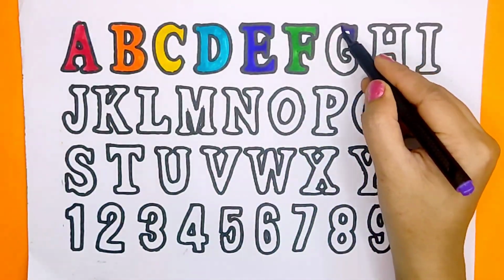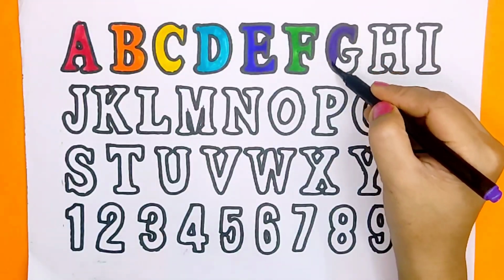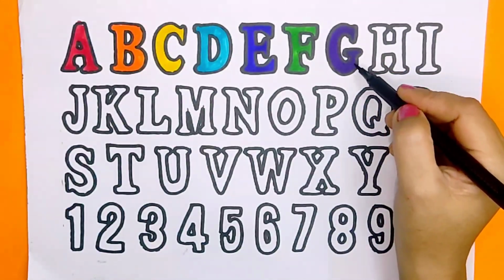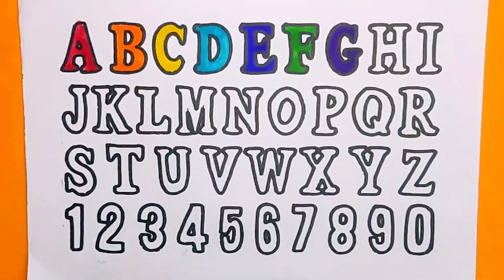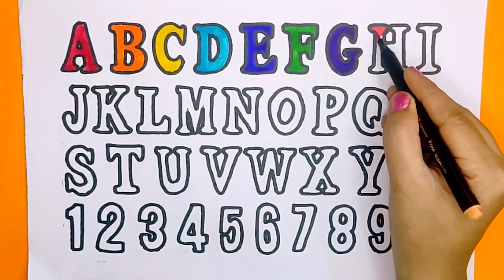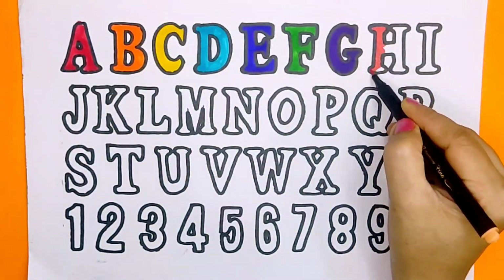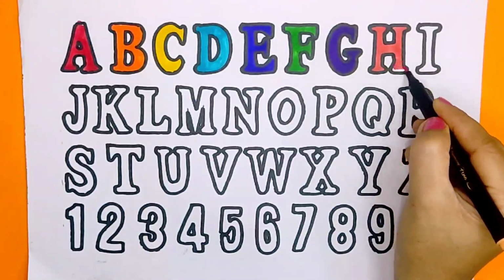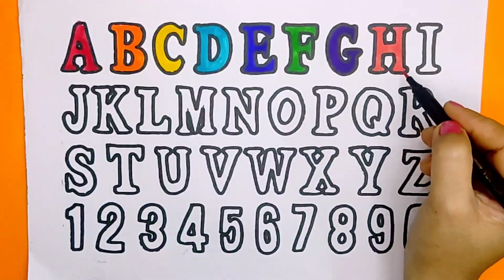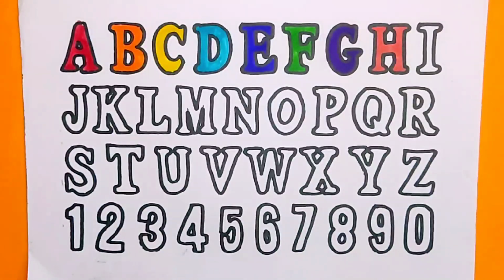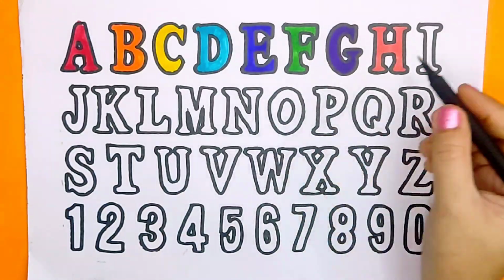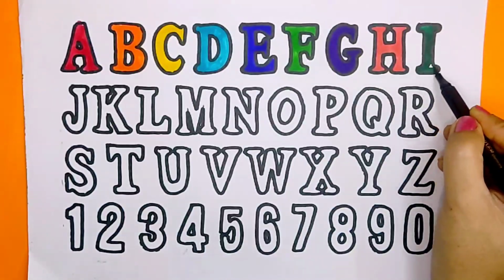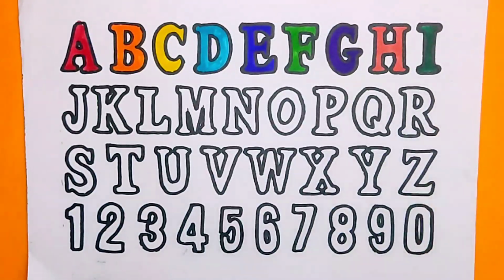Purple color, G for grapes. This pink color, H for hen. Dark green color, I for ice cream.